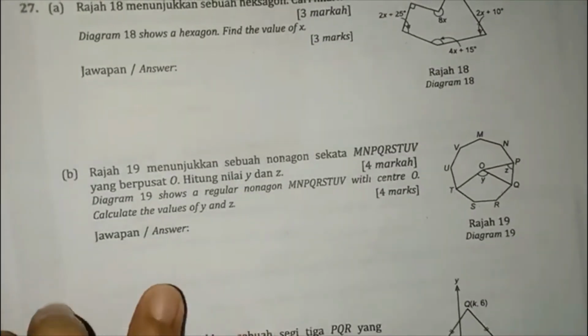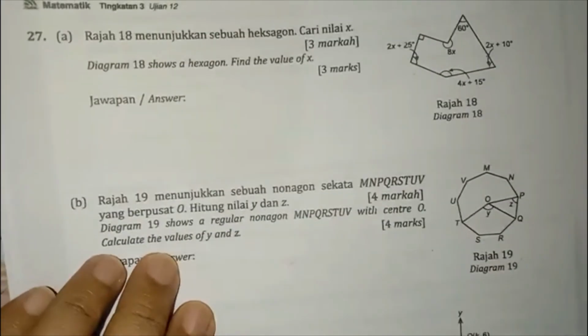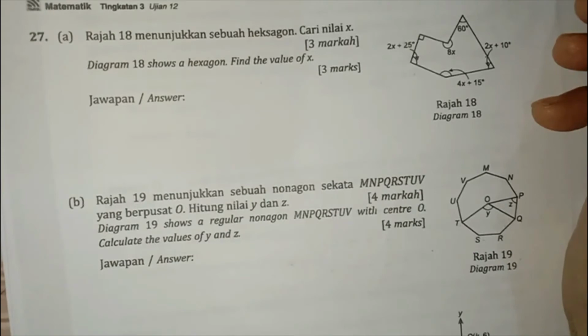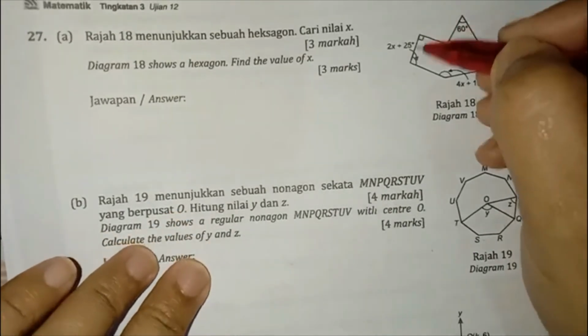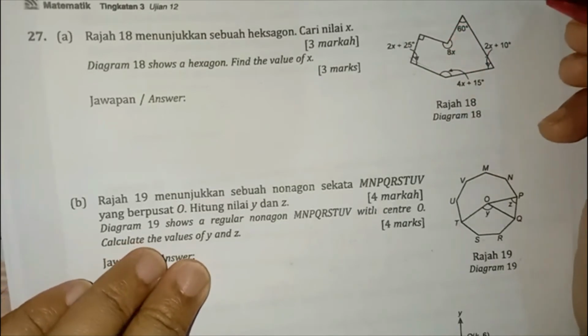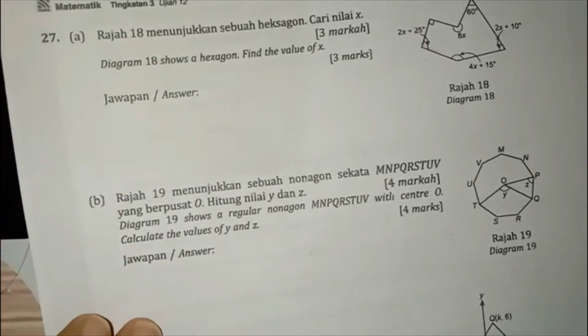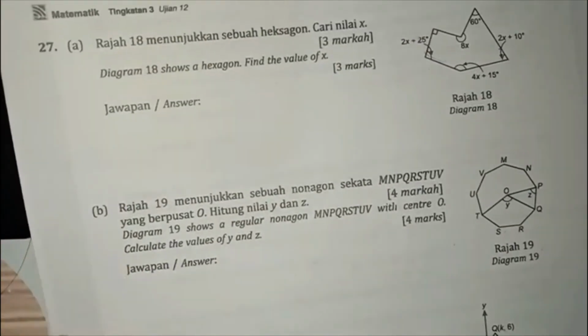Diagram 18 shows a hexagon. Find the value of x. Same thing, the sum of the interior angles equals 360.